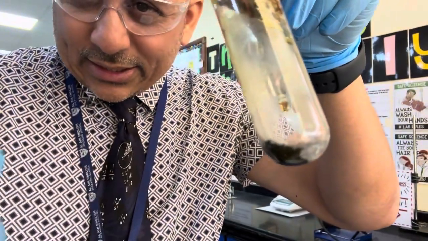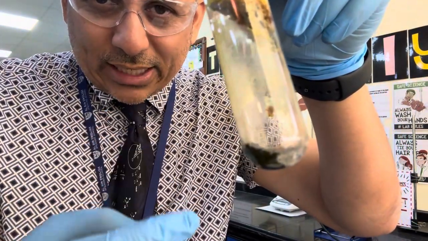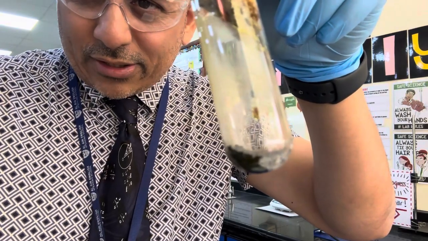So I've made something that's got a different set of properties. This product is actually non-magnetic. It's the iron sulfide.